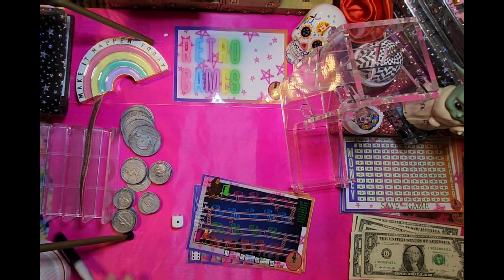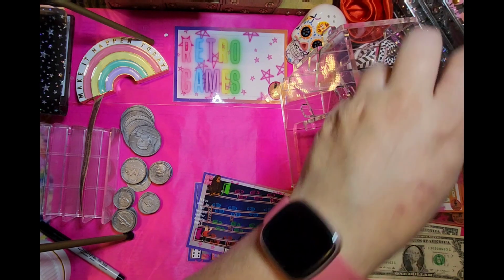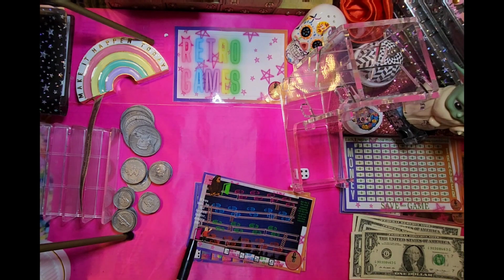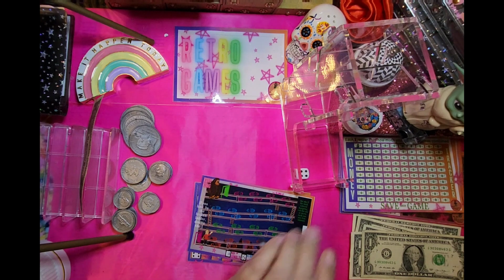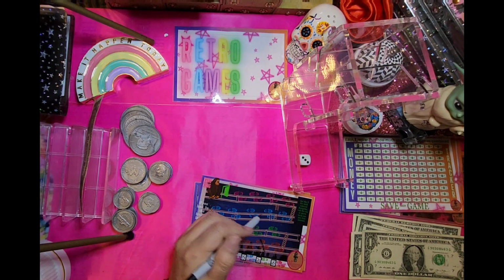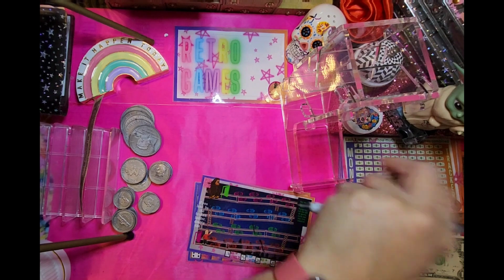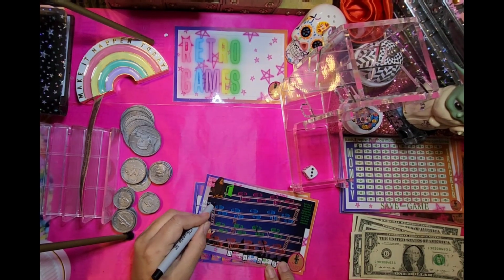Okay? That means the quarters. Quarters, 2 dimes, 3 nickels, or 1 dime. Okay, let's see where we're gonna go. 4. 1, 2, 3, 4. We mark this one off. So that is not gonna be within our 3 rolls. 3. 1, 2, 3. And our last roll is another 3. 1, 2, 3. So we got a blue.